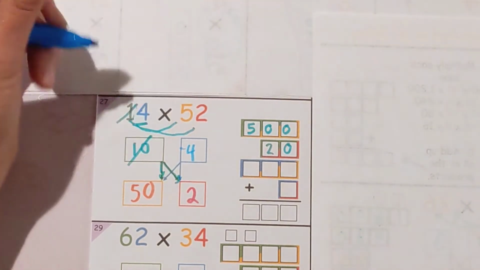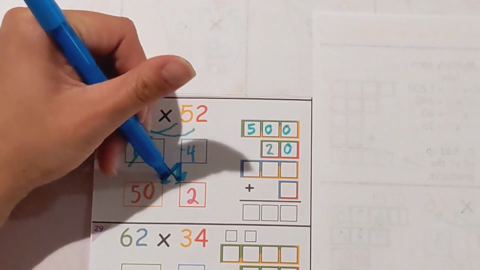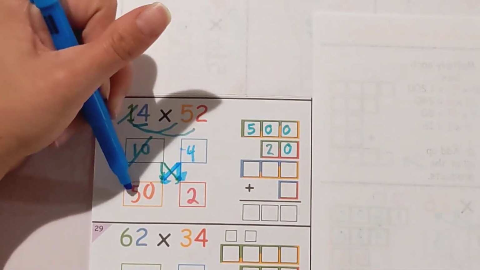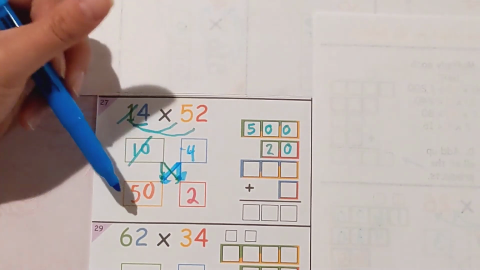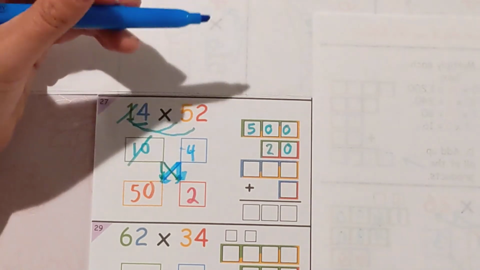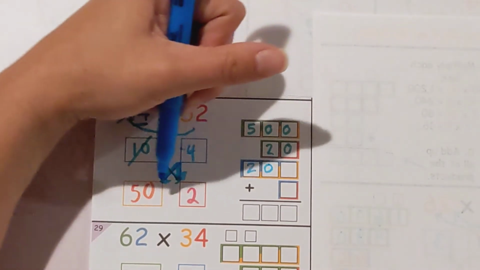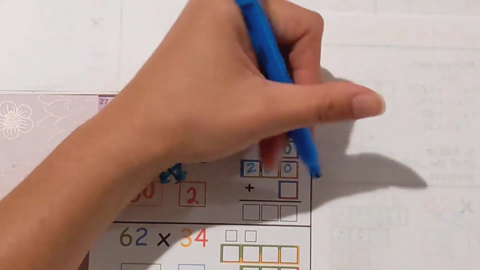Next step is to do the 4, and we'll do the same thing, but I'm going to go across and down, and it makes like this bow tie here. So for 4 times 50, just do 4 times 5, and then put a 0. And be careful, because 4 times 5 includes a 0. 4 times 5 is 20, so that's what I mean when I say it includes a 0, because then I have to remember to put this original 0 back in. And then 4 times 2.